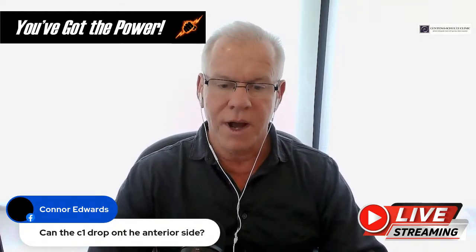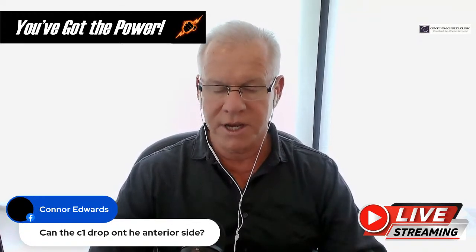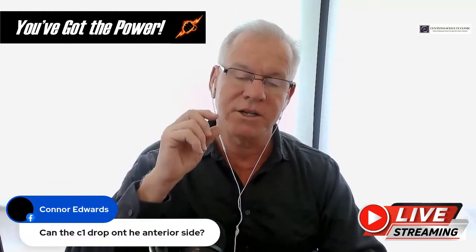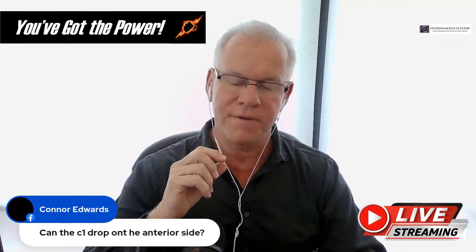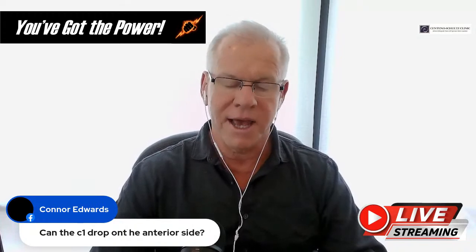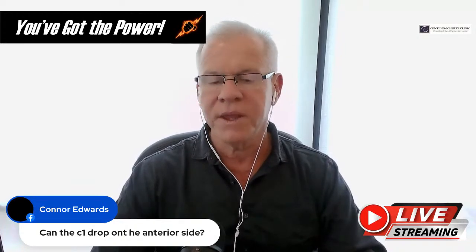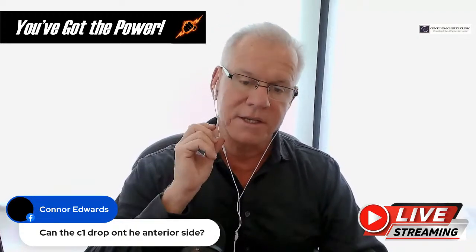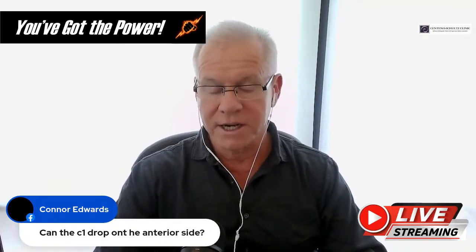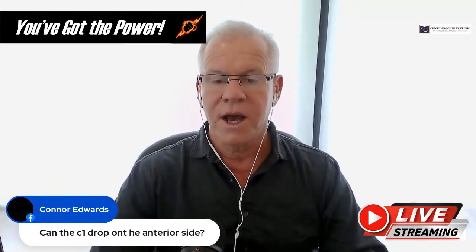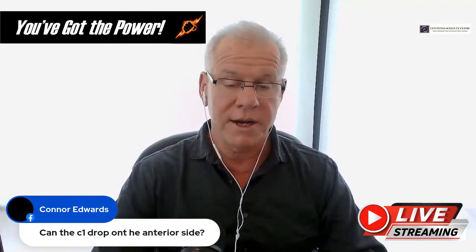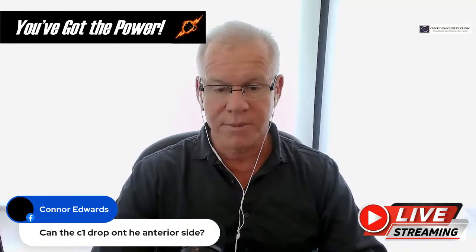Connor, can the C1 drop on the anterior side? If you mean, can the anterior part of C1 go inferior? Yes, we've seen that, and that would usually be due to those anterior ligaments that go between the front side of C1 and the skull. And those can be targeted in an above atlas PICL approach.